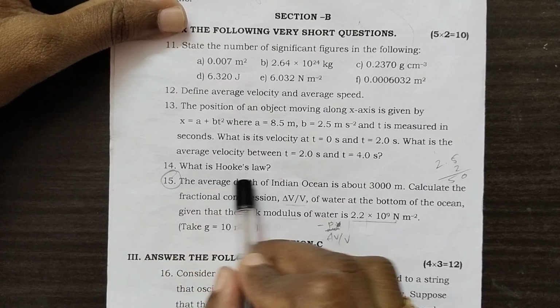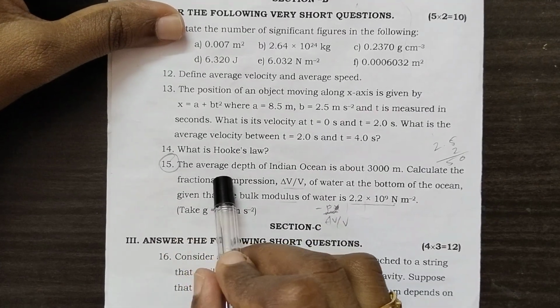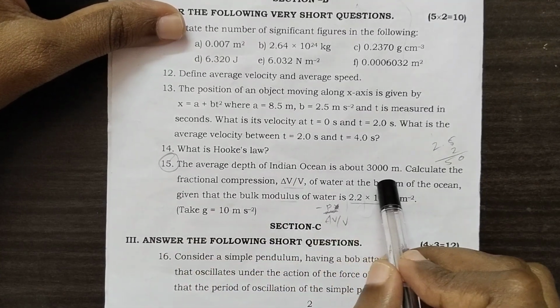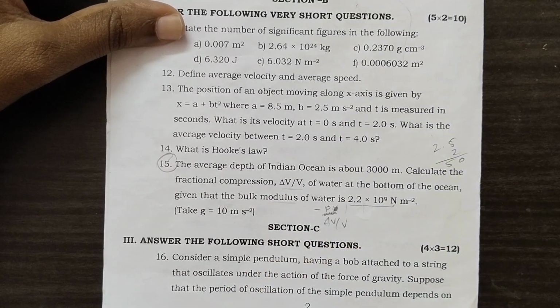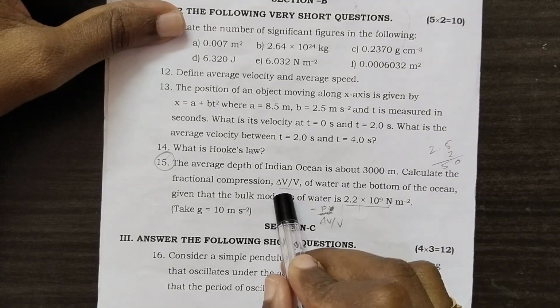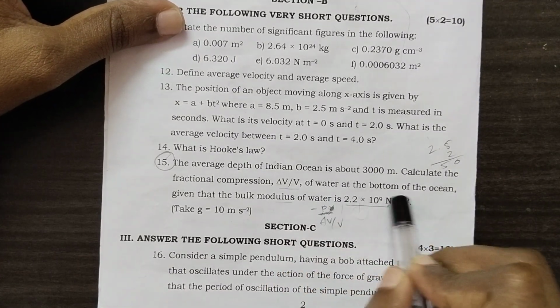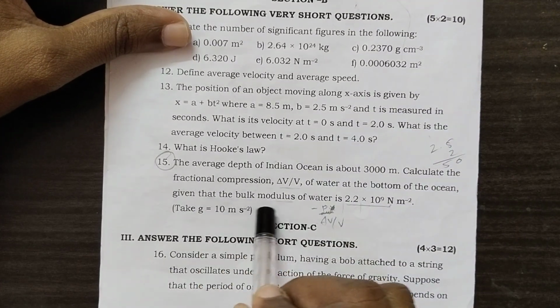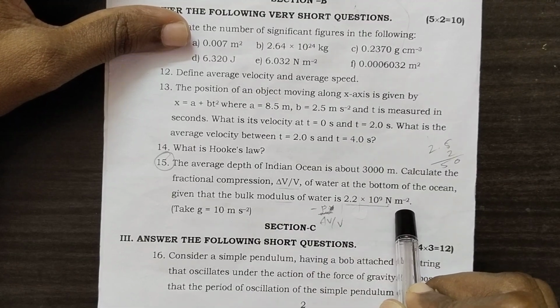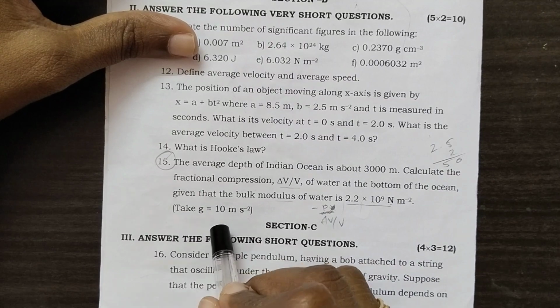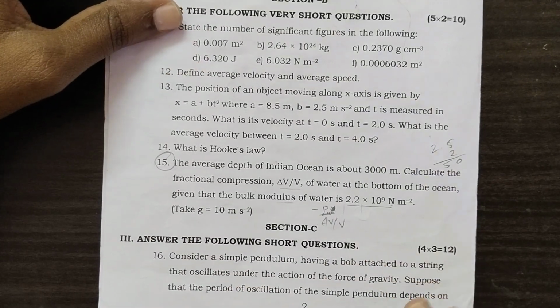14th question, what is Hooke's law? 15th one, the average depth of Indian Ocean is about 3000 meter. Calculate the fractional compression delta V divided by V of water at the bottom of the ocean. Given that the bulk modulus of water is 2.2 into 10 to the power 9 Newton meter power minus 2. Take g equal to 10 ms power minus 2.